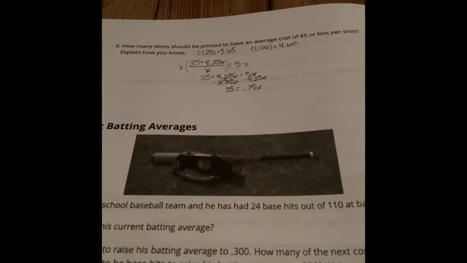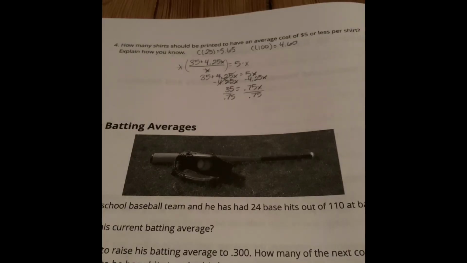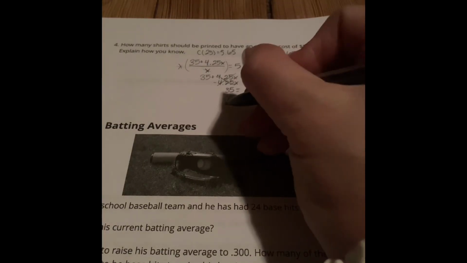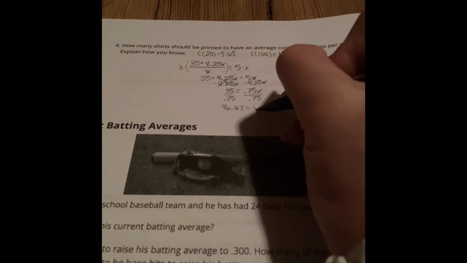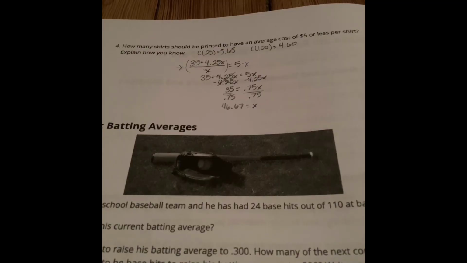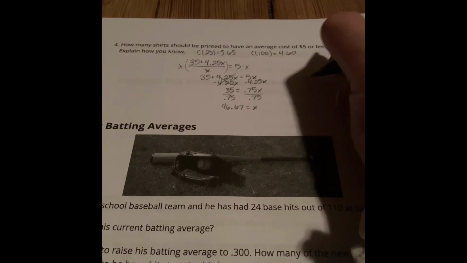To get rid of that 0.75, it is currently being multiplied by x, so I'm going to divide both sides by 0.75. And when I do that, I'm going to get 46.67 equals x. Now, here's the tricky part. Think about it. Can you print a partial logo? Do you want to pay for printing a partial logo? Is anyone going to buy a partial logo? Probably not. So you are going to round up.